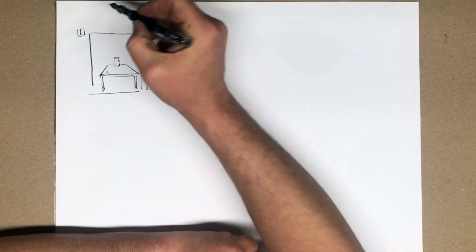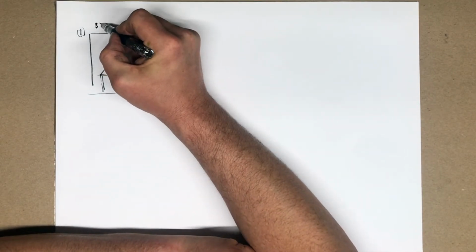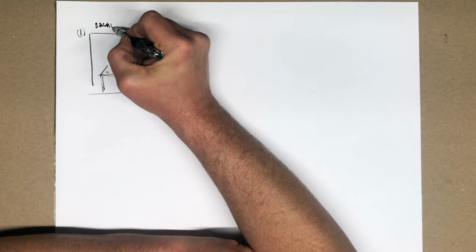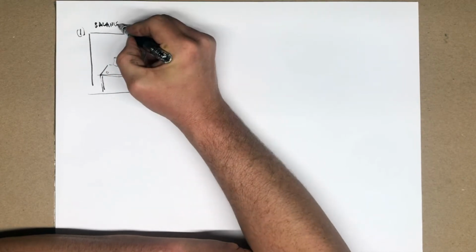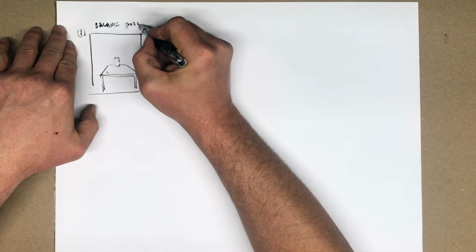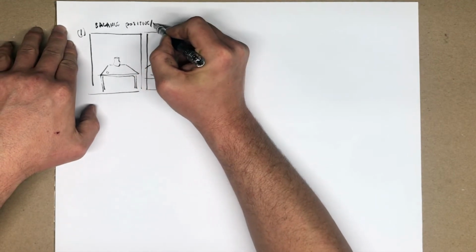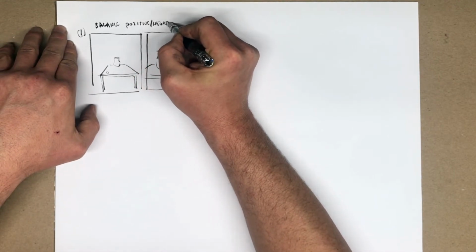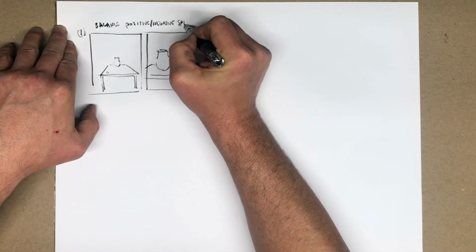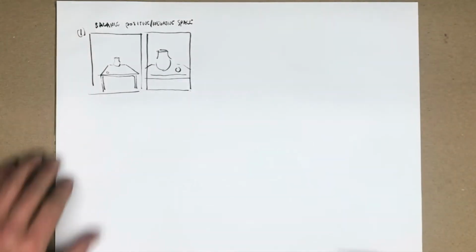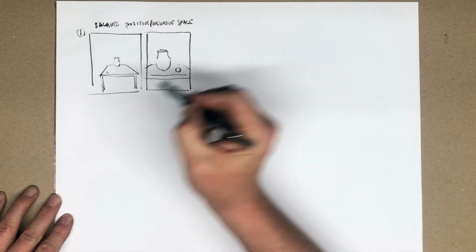So, rule number 1 is to balance positive and negative space. Balance positive and negative space.